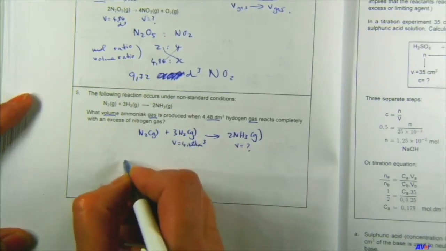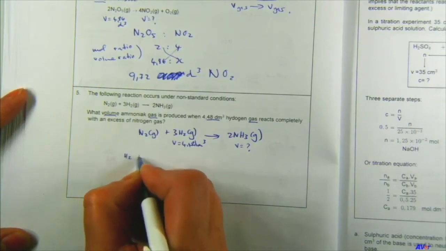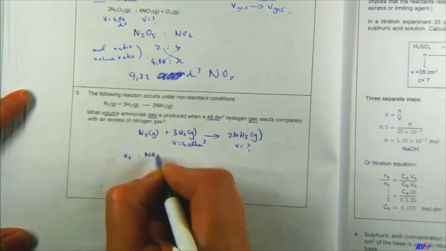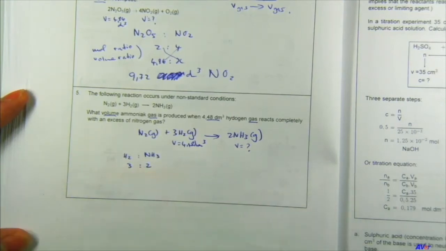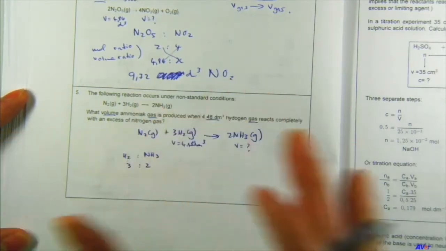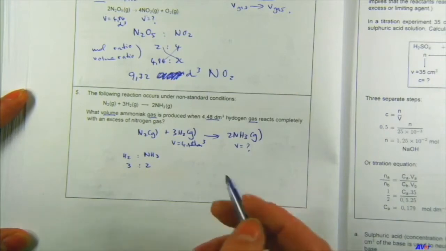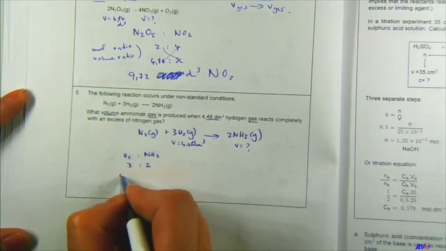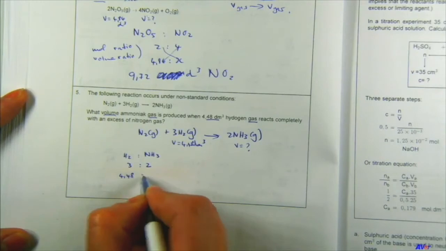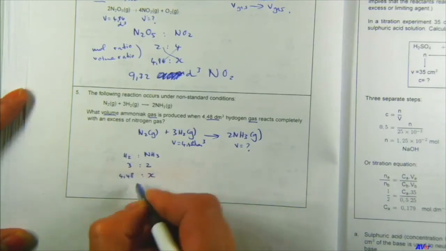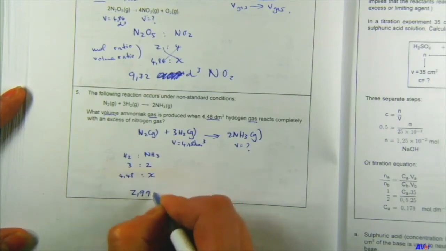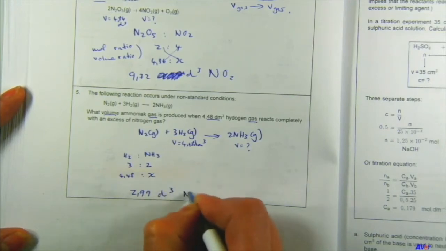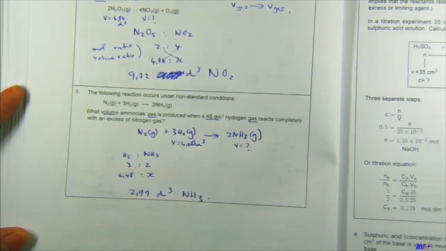So when we go from H2 to NH3, the mole ratio is 3 to 2, but that is also the volume ratio because they are all in the same container and it's all gas. And therefore I can say 4,48 to whatever, cross multiplication, and check my maths, 2,99 cube decimeters NH3.